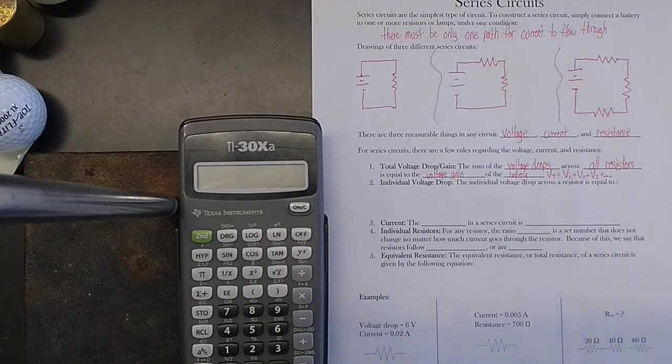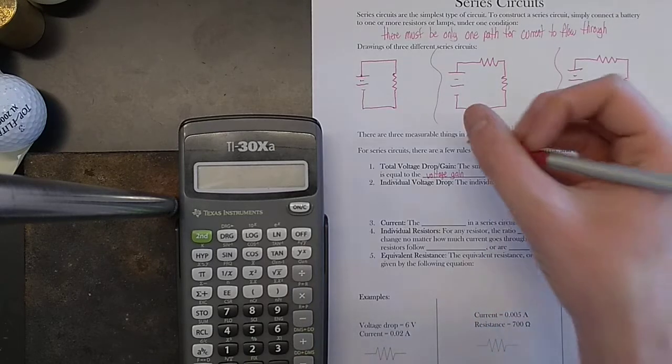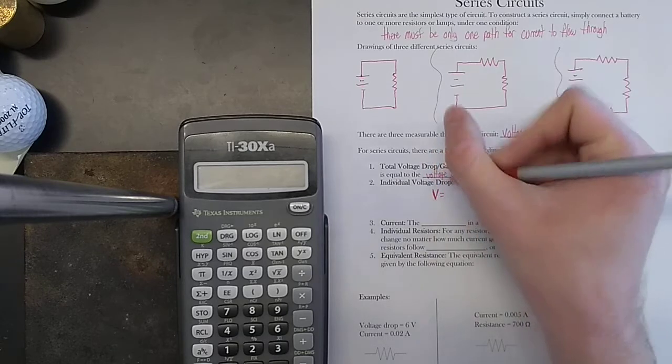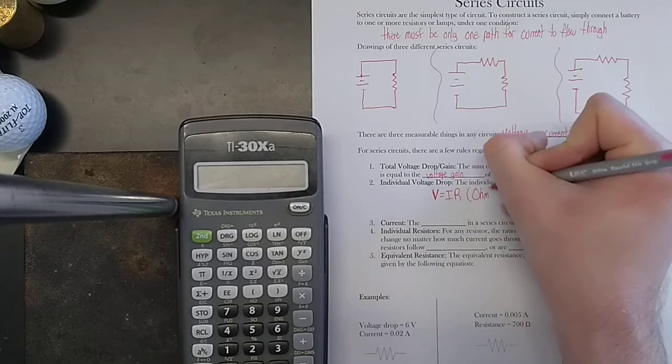All right, rule number 2, the individual voltage drop of each resistor. Now we saw this when we started changing the resistances, that when the resistances were the same, the individual voltage drops were the same. When the resistances were different, the individual voltage drops were different. The individual voltage drop across a resistor can be calculated with this equation, V equals IR. This is known as Ohm's law.